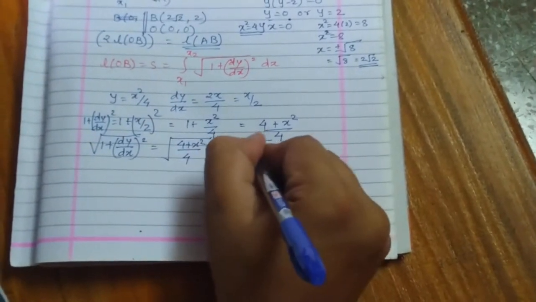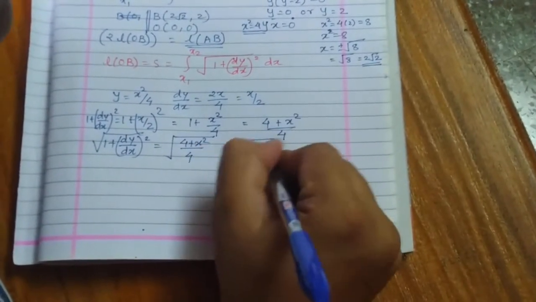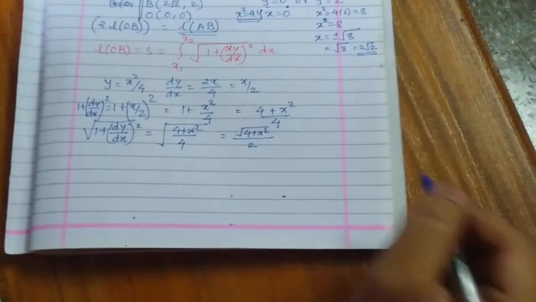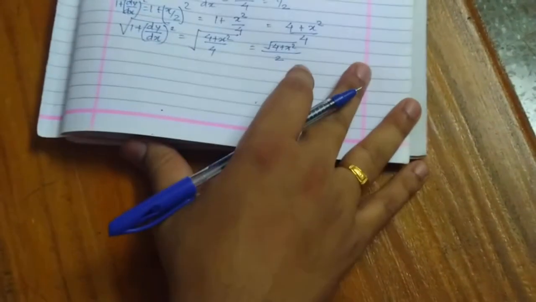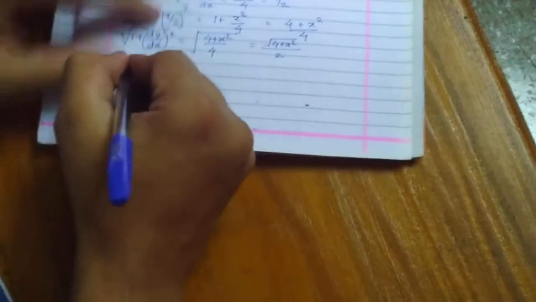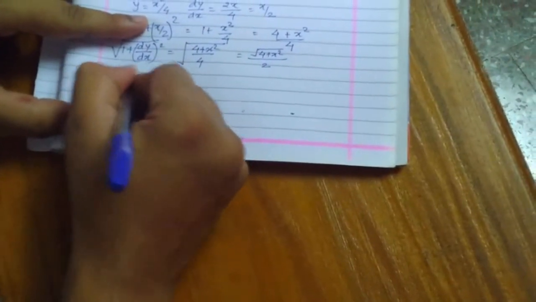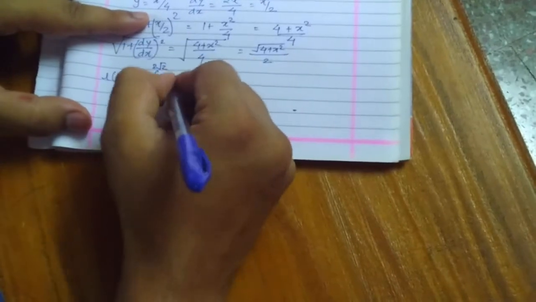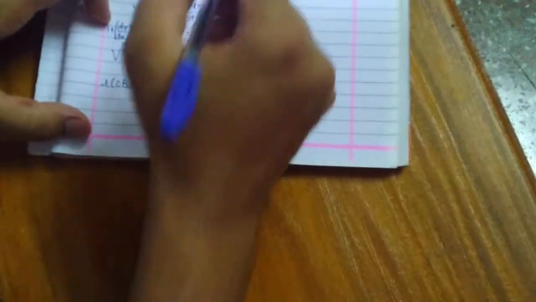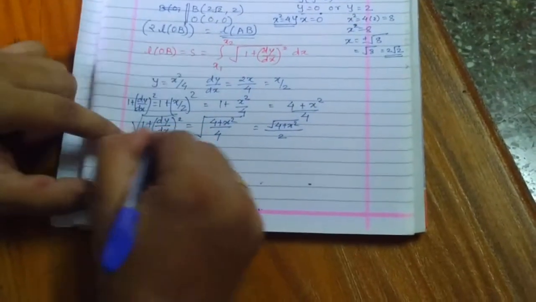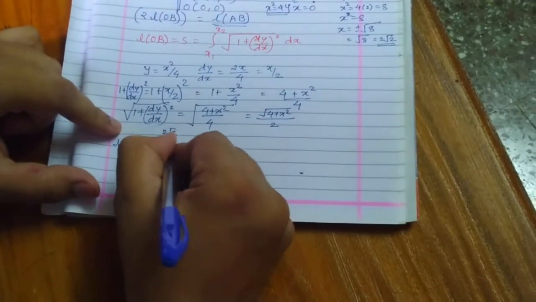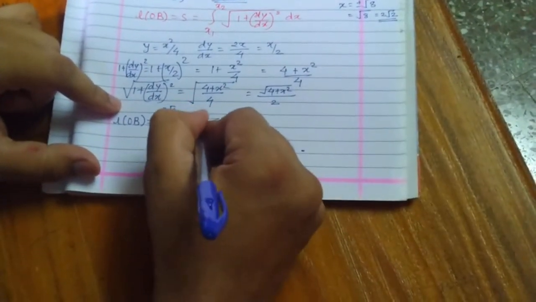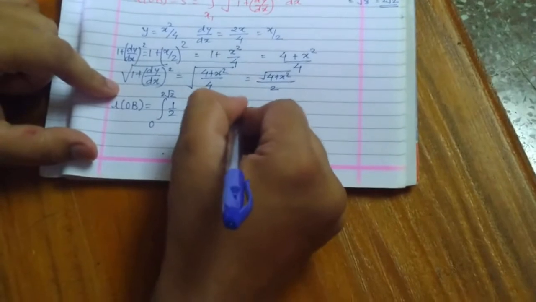So this becomes the square root of 4 plus x square as it is, divided by the square root of 4, which is 2. So this is how we simplified all the terms. Now the length of OB is equal to the integration from 0 to 2 root 2. I'll substitute this value directly in this integral because we have already calculated it. So 1 by 2 times the square root of 4 plus x square dx.